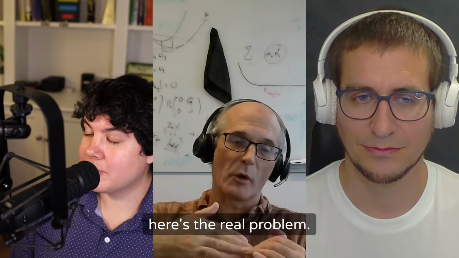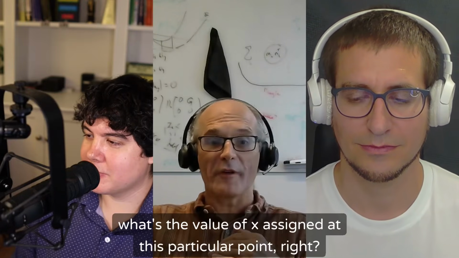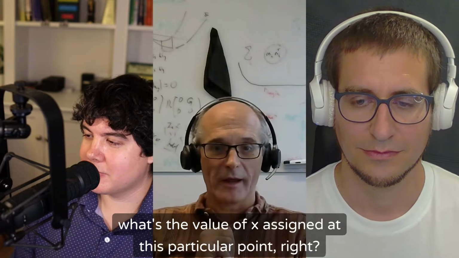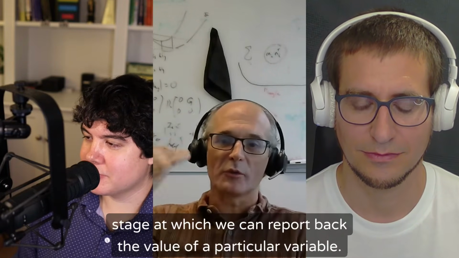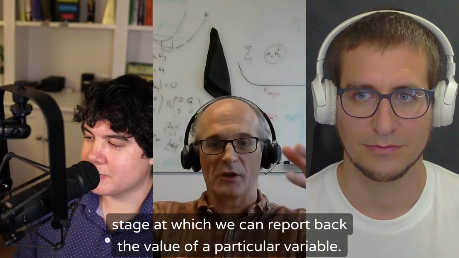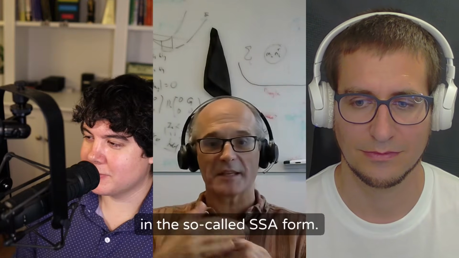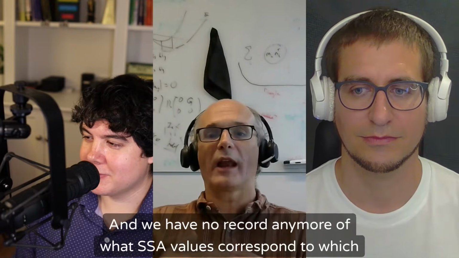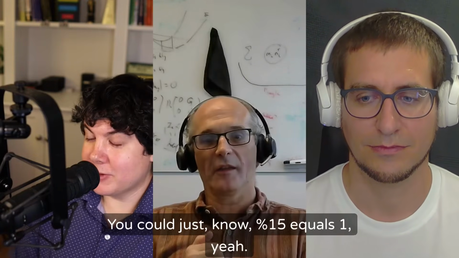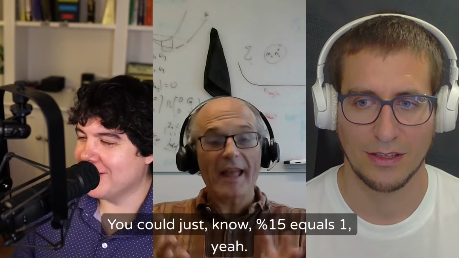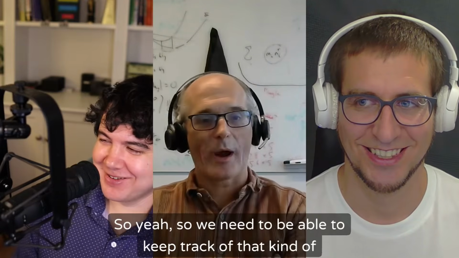And here's the real problem. If you're debugging code, you'd like the user to be able to ask, well, what's the value of X assigned at this particular point, right? Where the debugger's targeted currently is the last plausible stage at which we can report back the value of a particular variable. The layer that it should be targeted at from a performance standpoint is in the so-called SSA form. And we have no record anymore of what SSA values correspond to which variables, at that point you could just say percent 15 equals 1. Yeah. Exactly. That's right. So we need to be able to keep track of that kind of information.